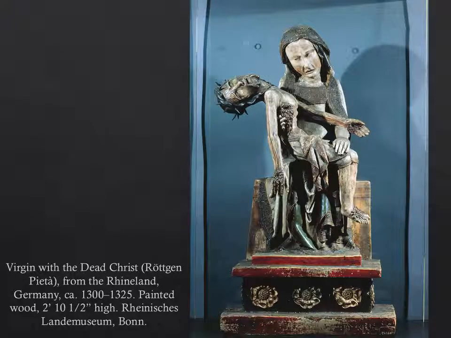So our last slide for this week, we're looking at something completely different, a much smaller scale piece carved out of wood instead of stone, a freestanding statue, not a part of a door jamb or anything like that, and a highly distorted statue. I've been talking so much about this increasing naturalism, and then I show you this piece. It's a Pietà, which is a scene of the Virgin Mary holding the body of Christ after he's been taken off of the cross.